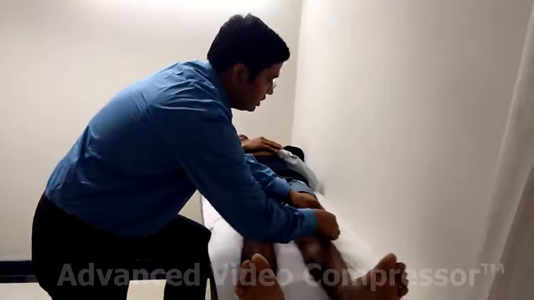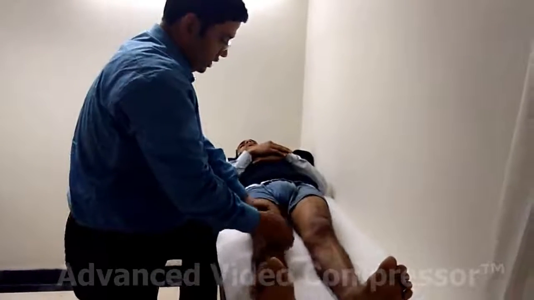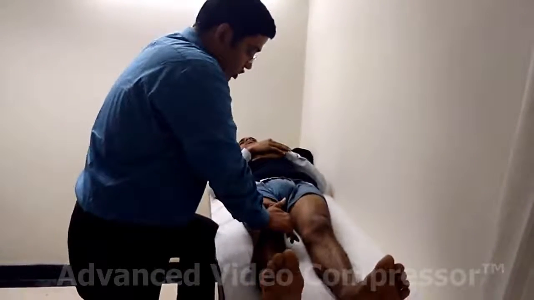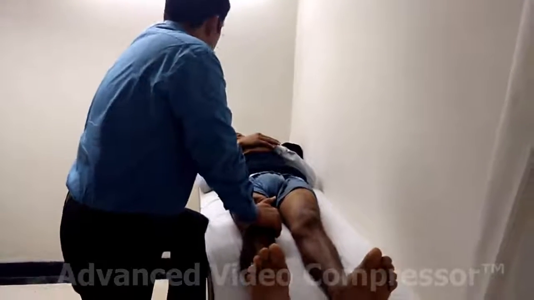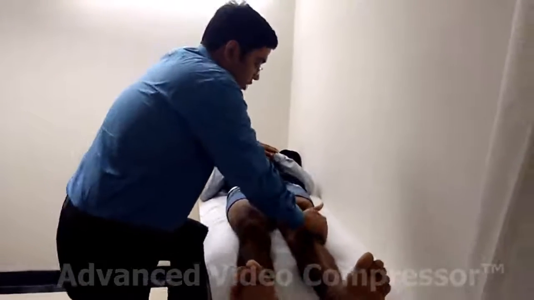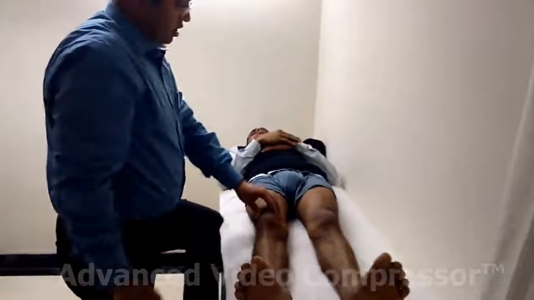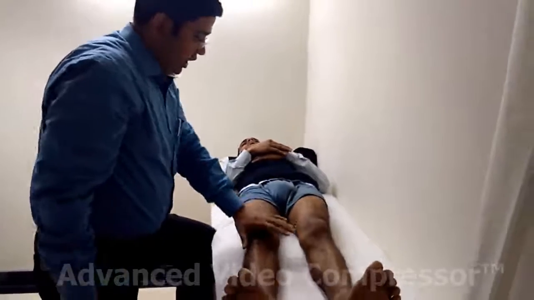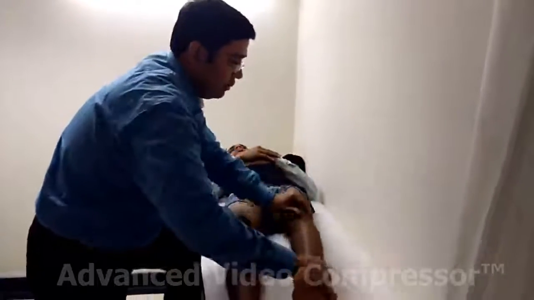I have compared on both the sides are the same, and then I am doing the test for the patella grinding test. I am pushing the patella on the femoral condyle. Any pain? There is no pain on both the sides, and there is no gritty sensation or any crepitus present. Now I will ask the patient to move the knee. There is no patellar crepitus felt, that means there is no chondromalacia patella.